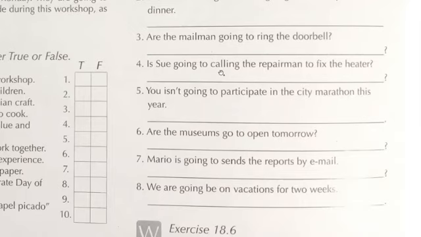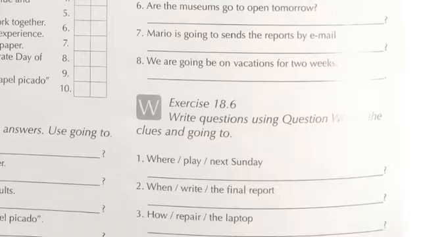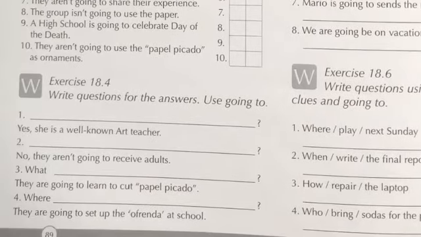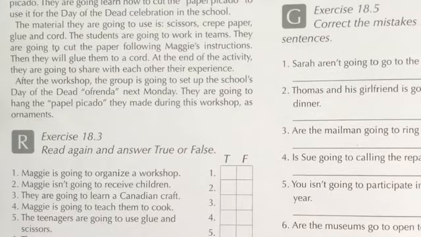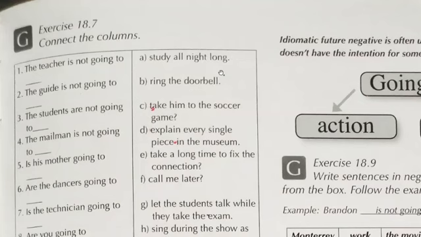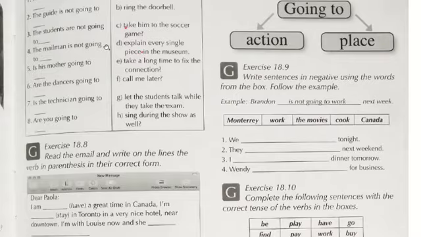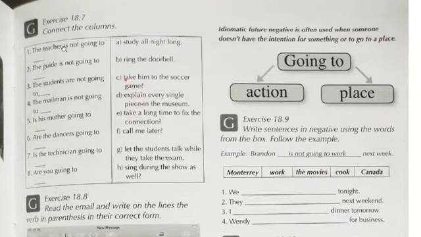Okay, you have to complete the rest. You have to read the sentences and check them. Now, in the next page, exercise 18.7, we have connect the columns. Now we have 8 ideas, and we have to complete with a complement.